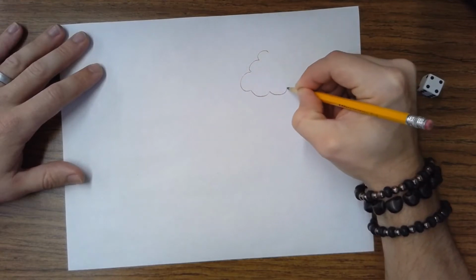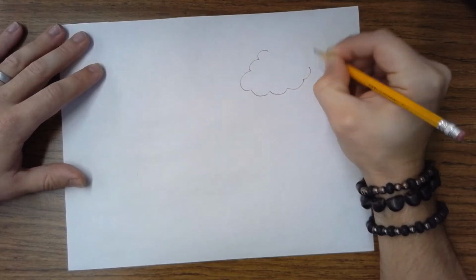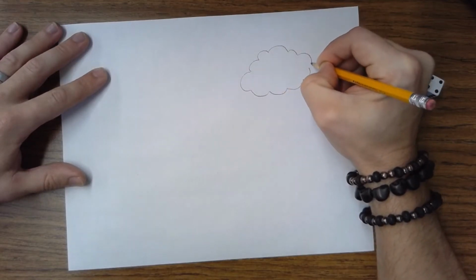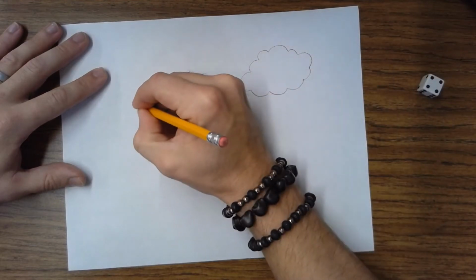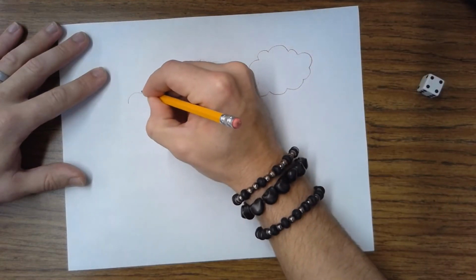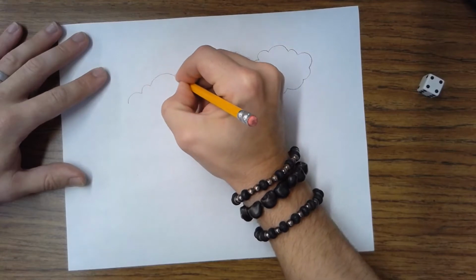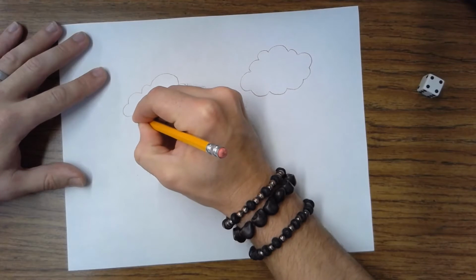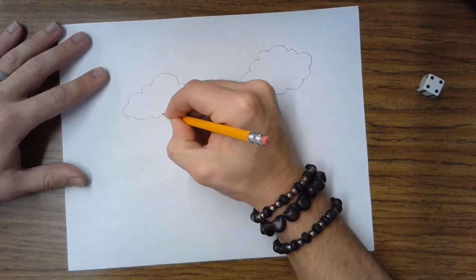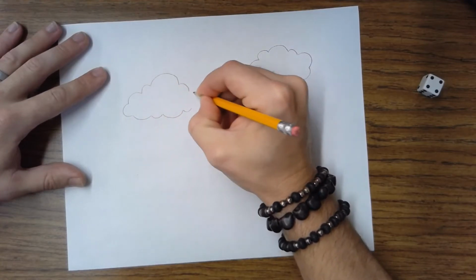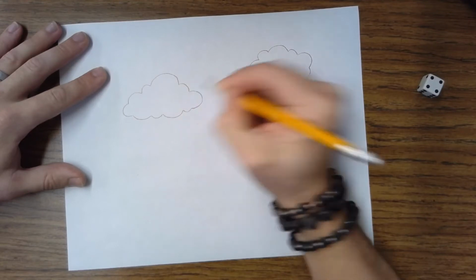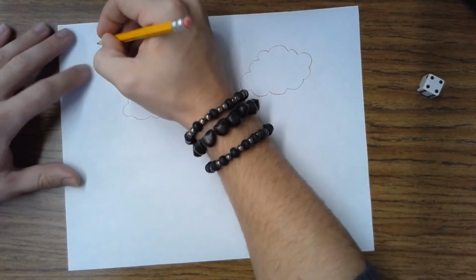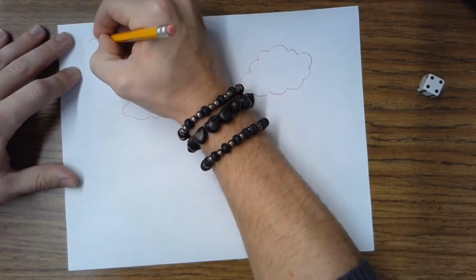Remember to draw lightly, that way in case you make a mistake, you can erase it. Try to use lots of different size bumps when you're drawing your clouds. They're not very even or regular. A little more fluffy if they're a little extra bumpy. Let's put another one over here. Just a small one.